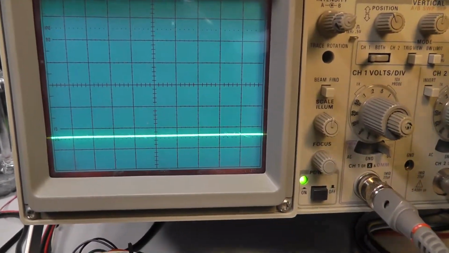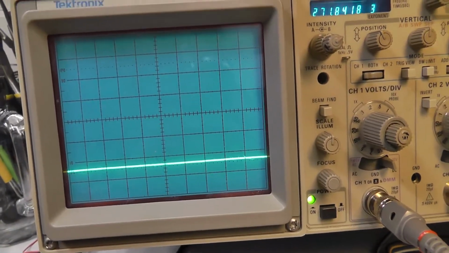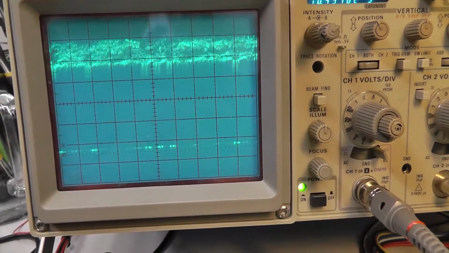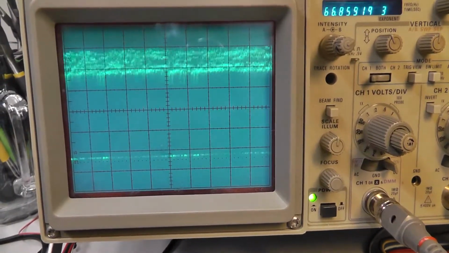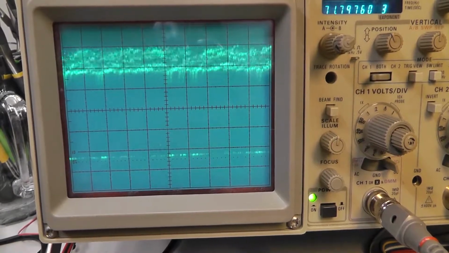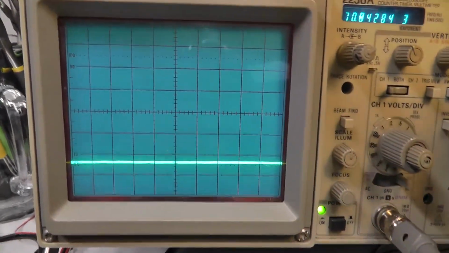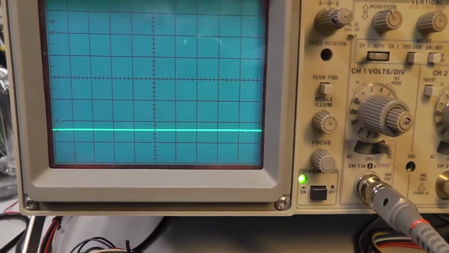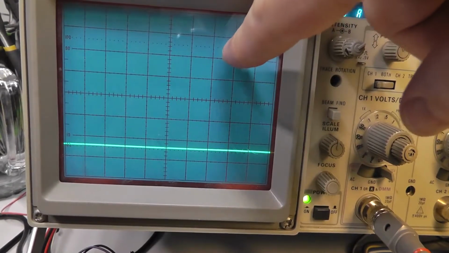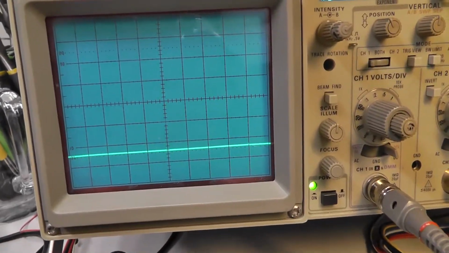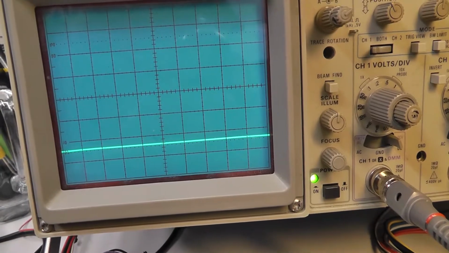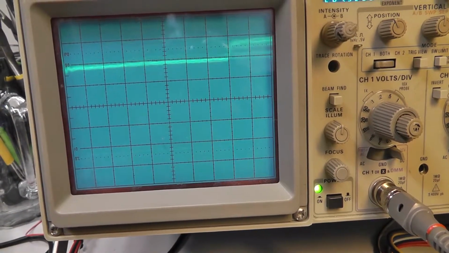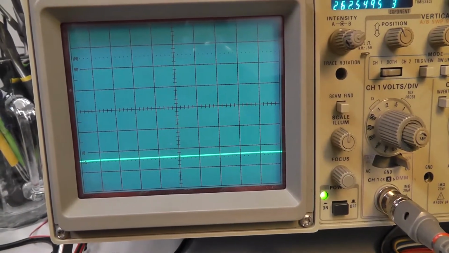Let me slow that down a little bit, or maybe speed it up, maybe that'll be better. This is 0 volts and 100% is 5 volts. So we're looking at F4 pin 9. Yeah, you can't really see.